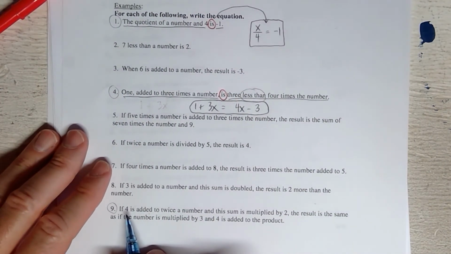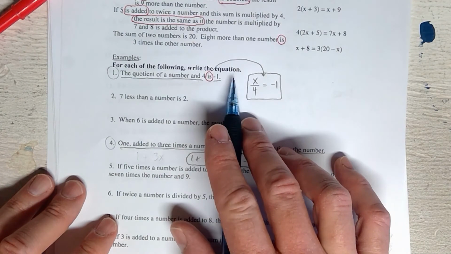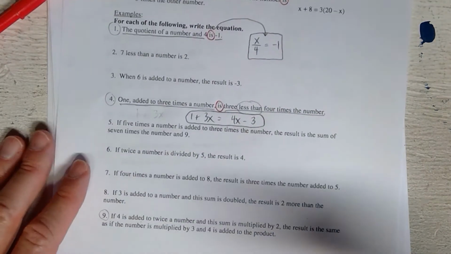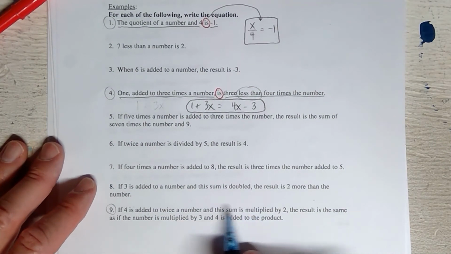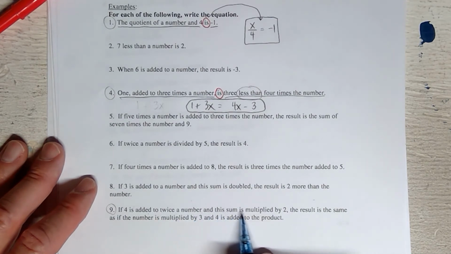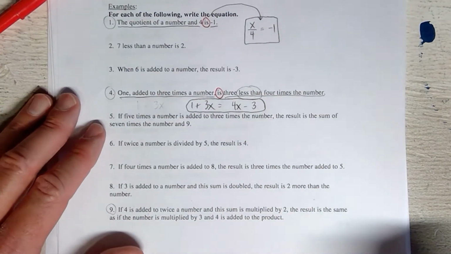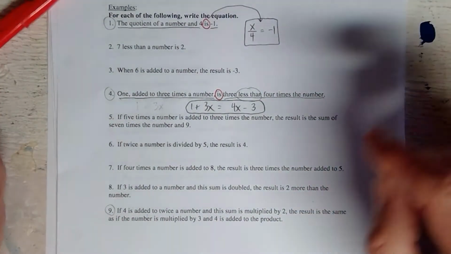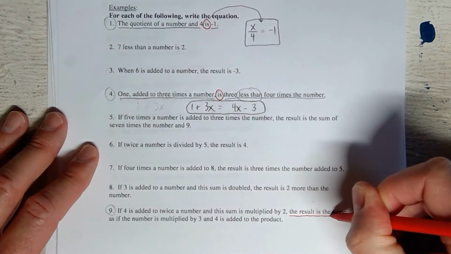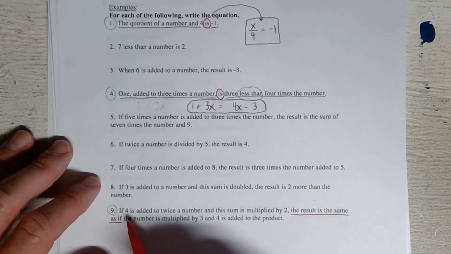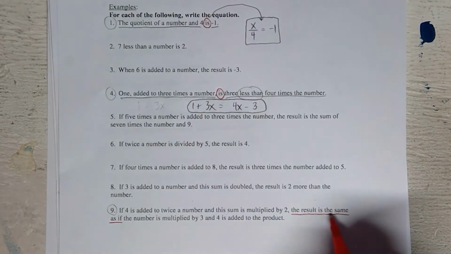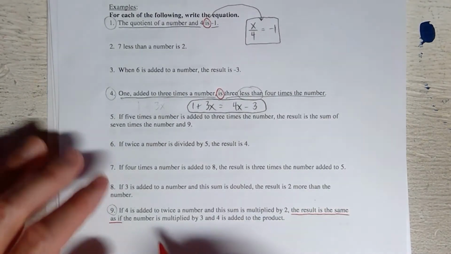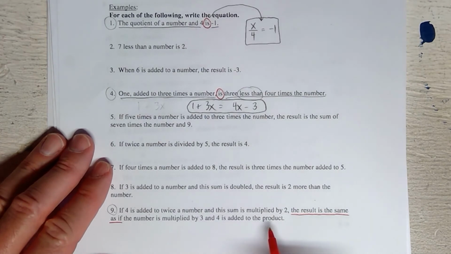Try to find where the equal sign is. Since the problem says to write the equation, we know that there's an equal sign somewhere here. Let's keep trying to find it because that'll break the problem up into 2 parts like the other problems. If 4 is added to twice a number and the sum is multiplied by 2, the result is the same as if the number is multiplied by 3 and 4 is added to the product. Isn't this where the equal sign is? The result is the same as, in other words, the result is equal to, right, as if the number is multiplied by 3 and 4 is added to the product.